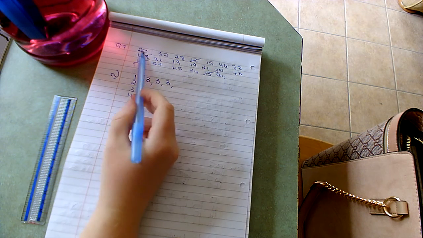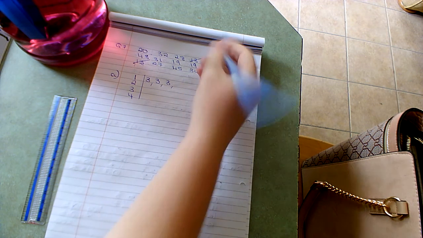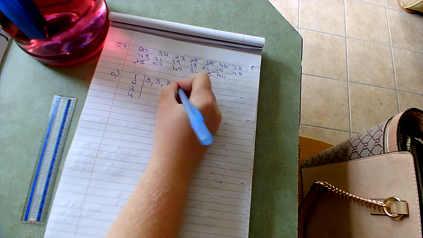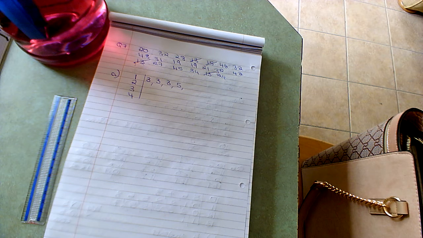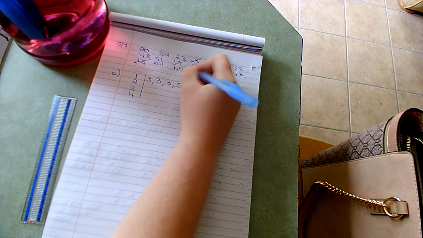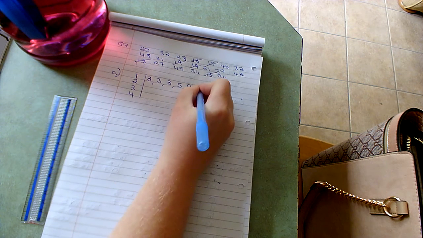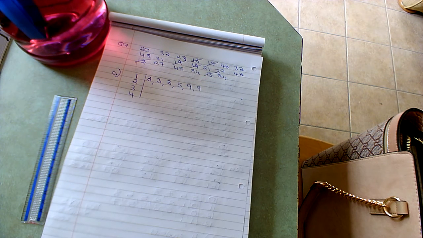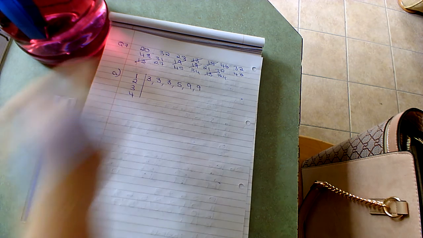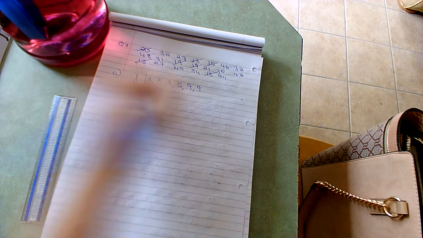Okay, then I see what's my next lowest value. It's 15 here. So I cross it off and put in my 5. My next lowest data is 19, 19, so 9, 9. Then I have all my teens done. The next one then is my 20, so 0.